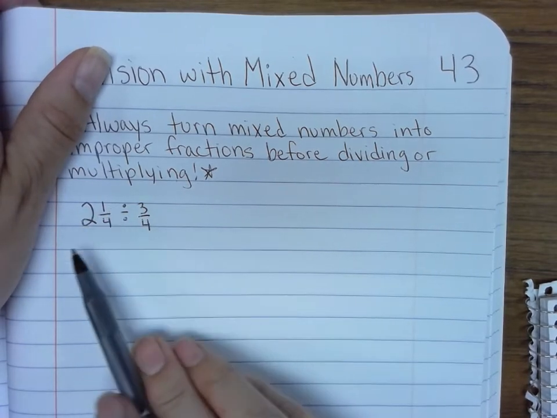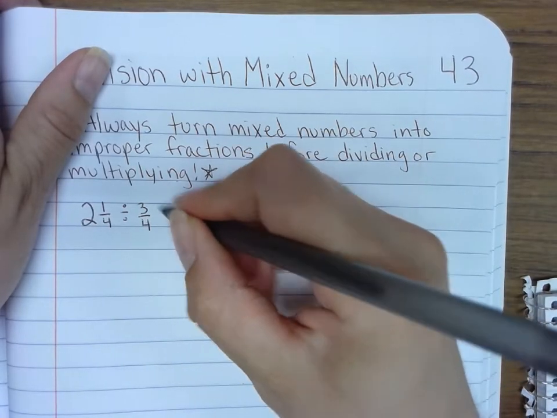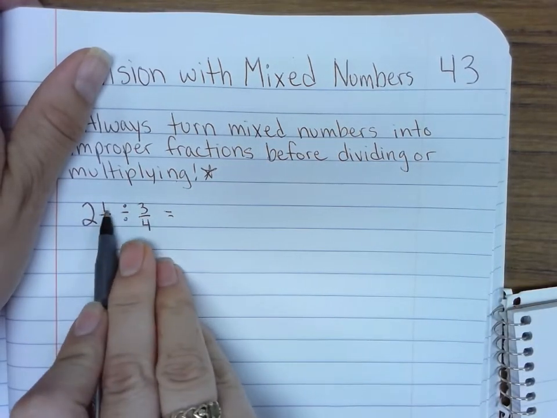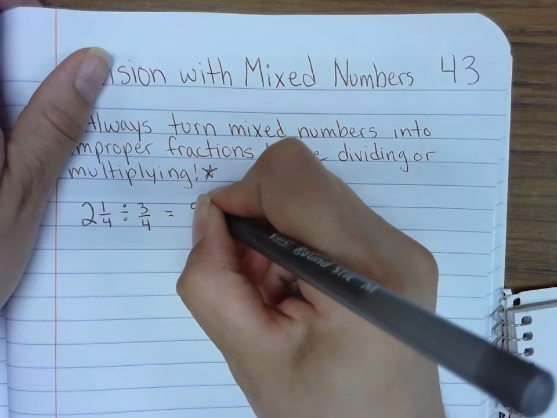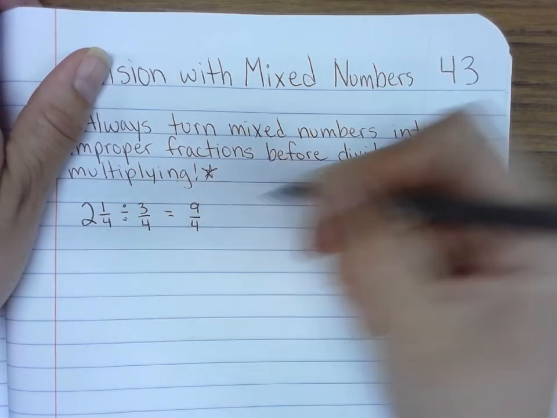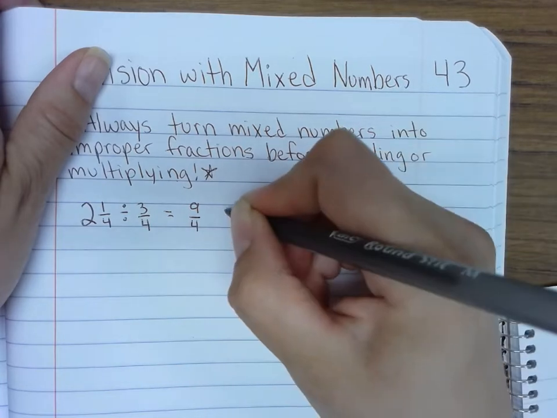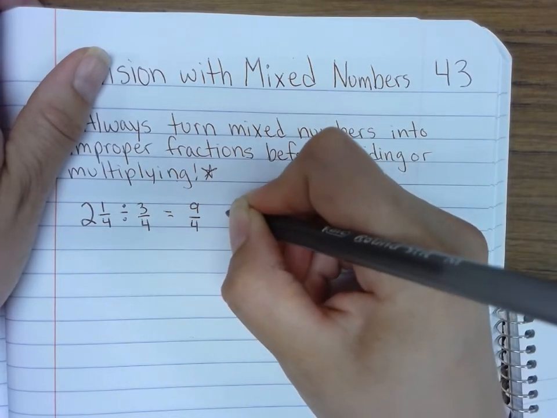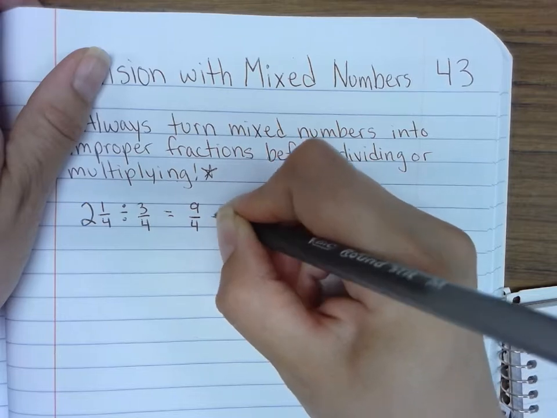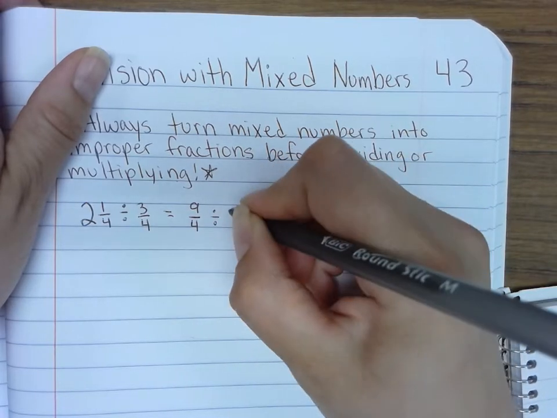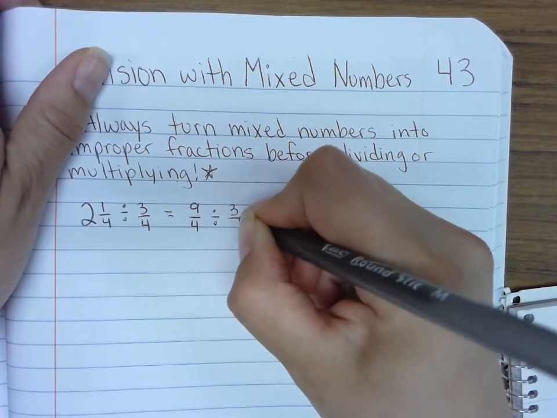So 2 1/4 is the same as 2 times 4 is 8 plus 1 is 9. So we have 9/4. Keep the first. Flip the second. Or let's keep this to the division for now.